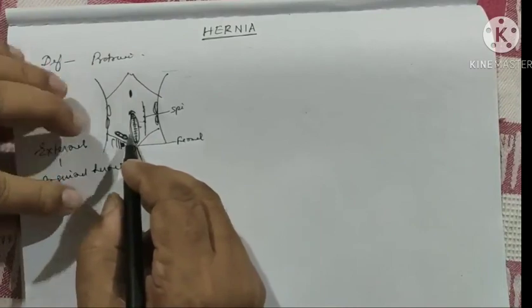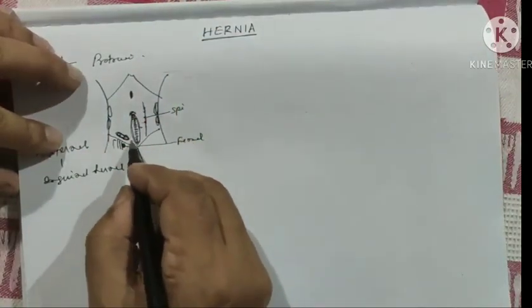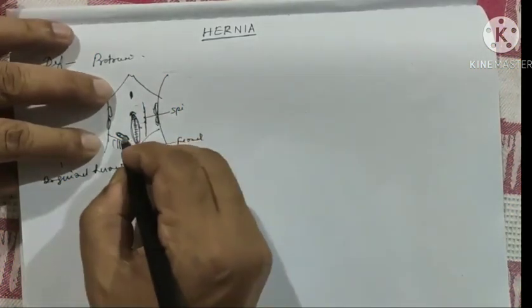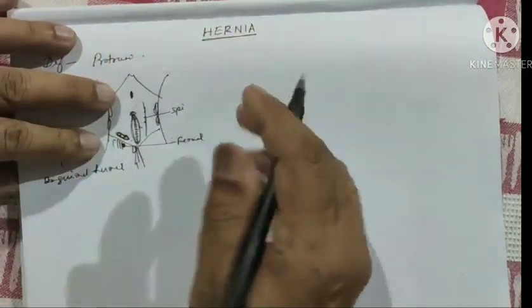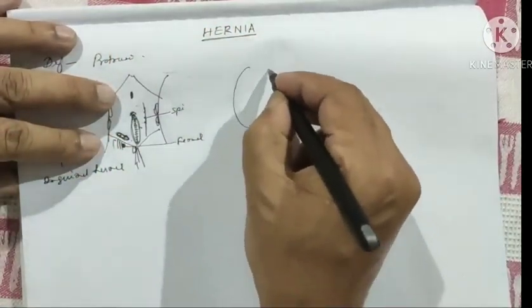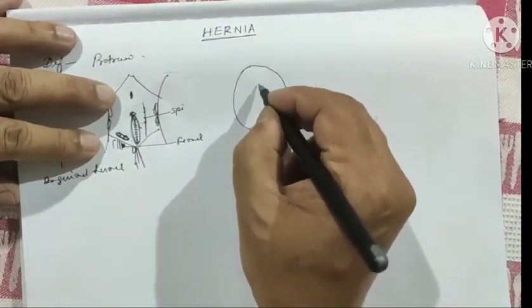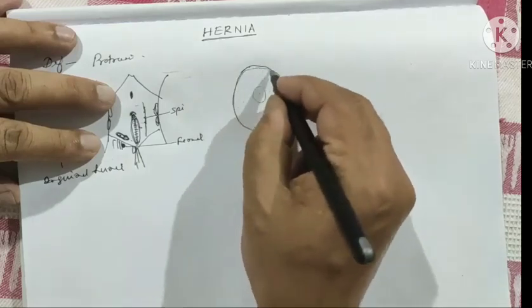So if you see the etiology or the causes of inguinal hernia, in any form of hernia, the main cause is either some defect in the wall that contains it, or suppose this is the wall of the viscera, surrounded by the wall.